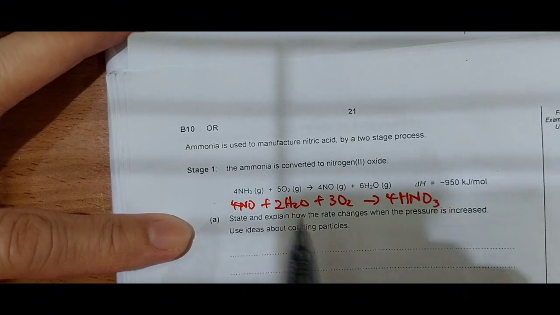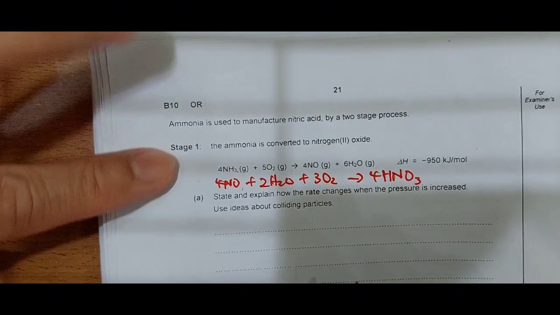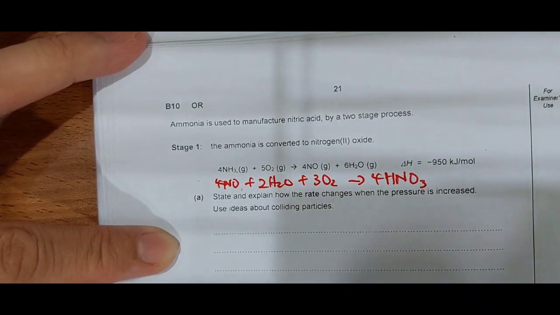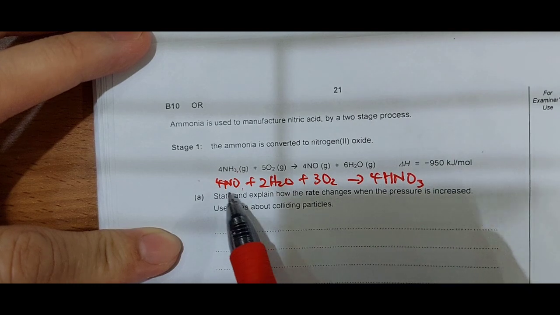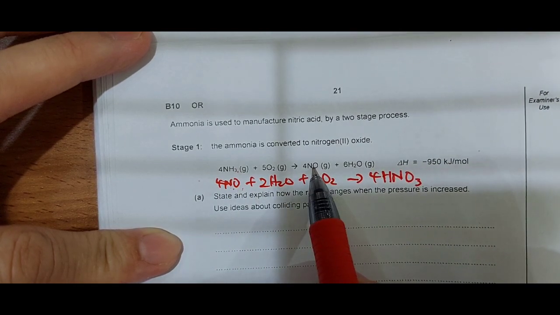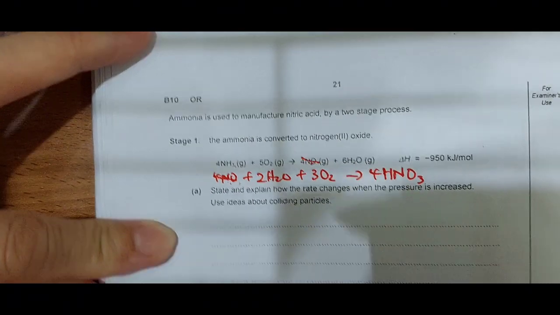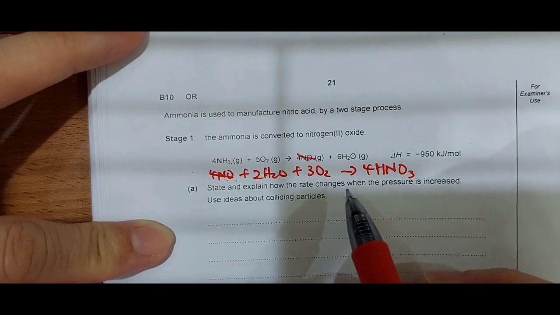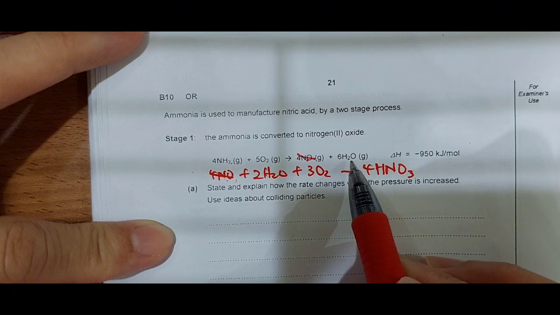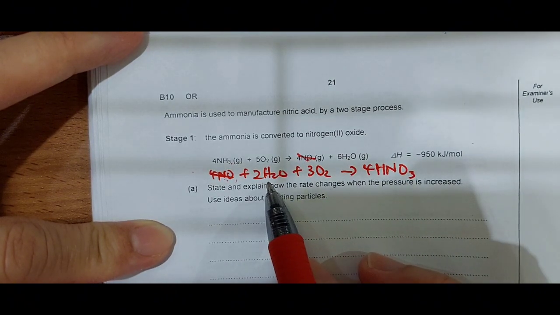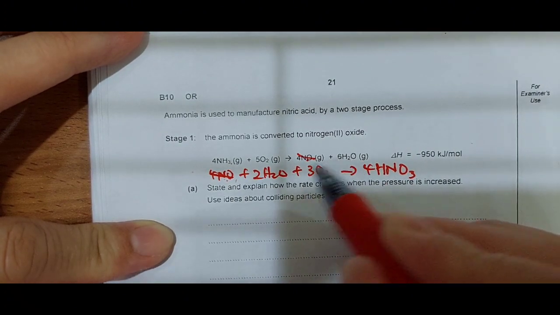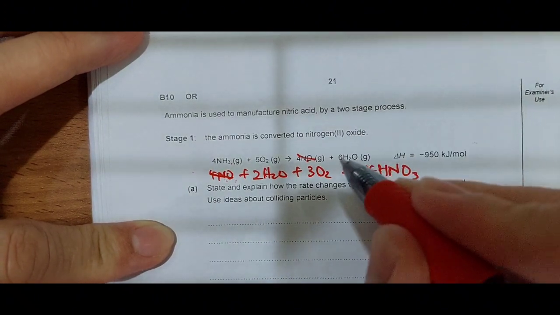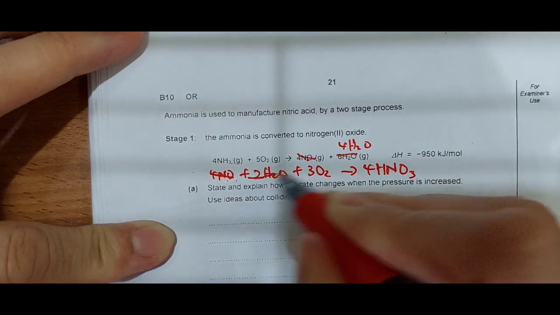4HNO3. So this is stage 1, this is stage 2. Now let's look at it. If the same chemical formula appears on both left and right, you can cancel it off. For example, this one is on the left of the arrow, this one is on the right of the arrow. They are exactly the same, so you can cancel off. How about water? 6 mole of water on the right hand side of the arrow, and 2 mole of water on the left hand side. So 6 minus 2 gives you 4 mole of water. This one will become 4 mole of water, and this one will be cancelled off.